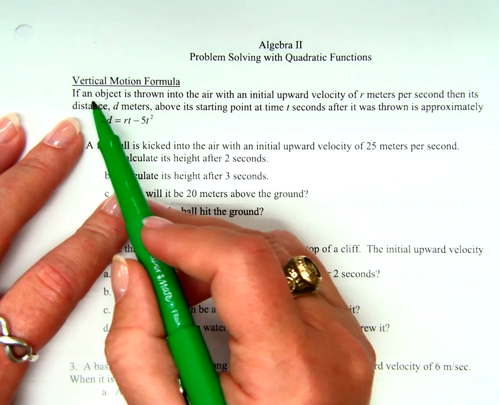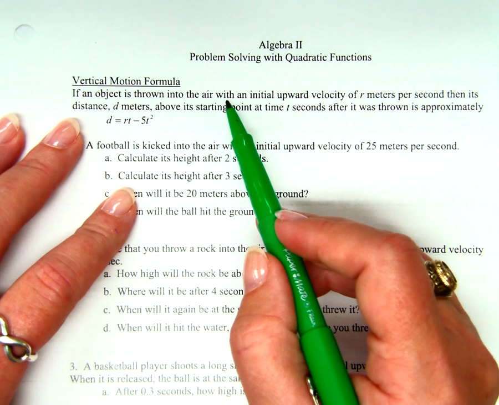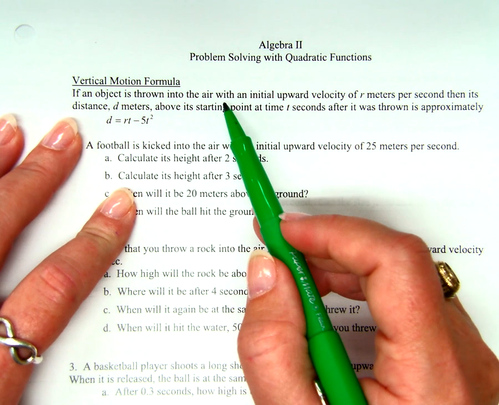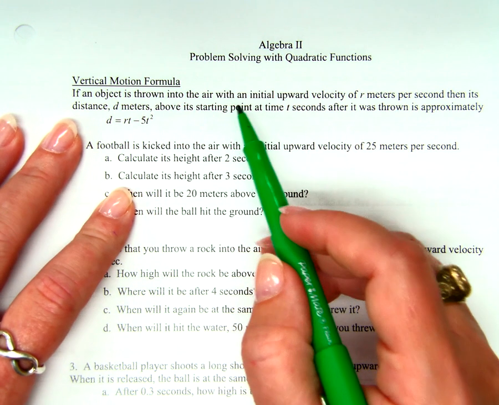If an object is thrown into the air, have you ever thrown anything into the air? A basketball? A flag? A football? A what? Oh, okay, softball. I thought you said something else. I was like, we should not talk about that at school.